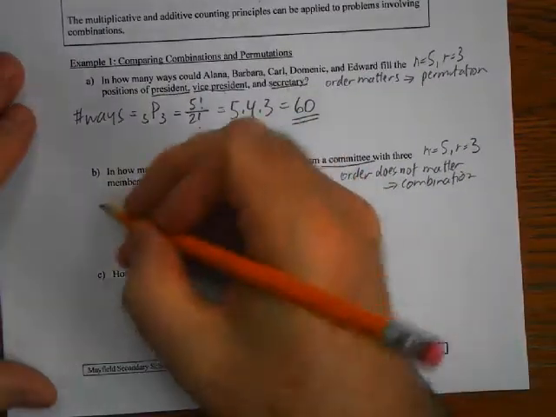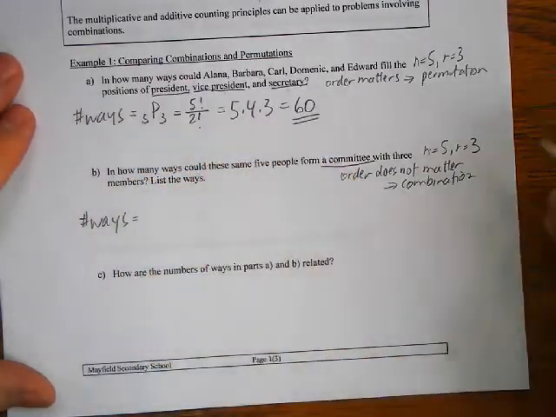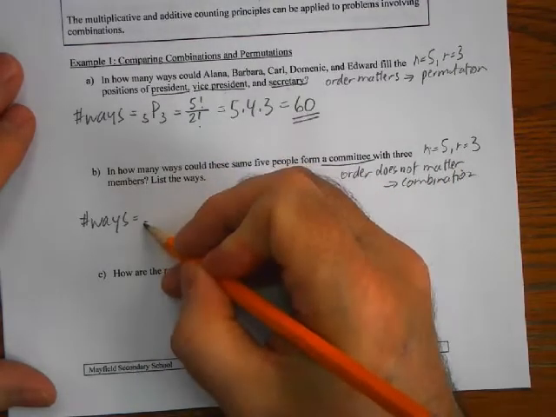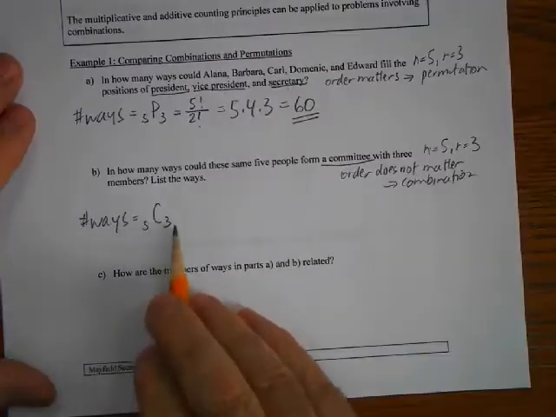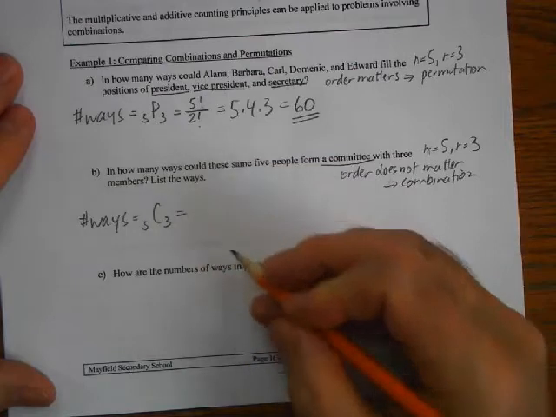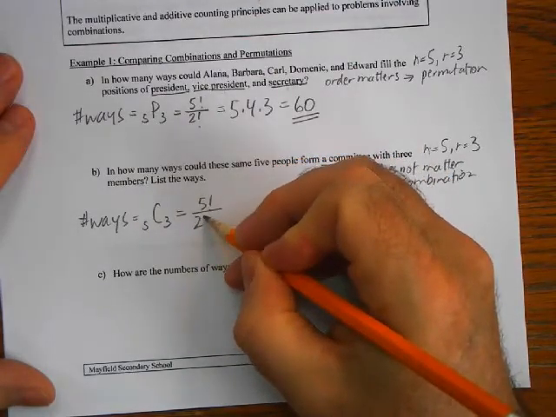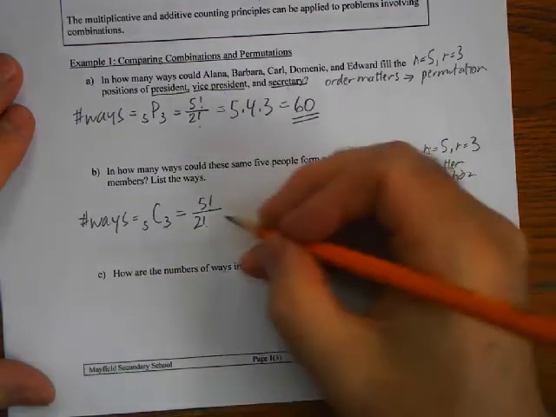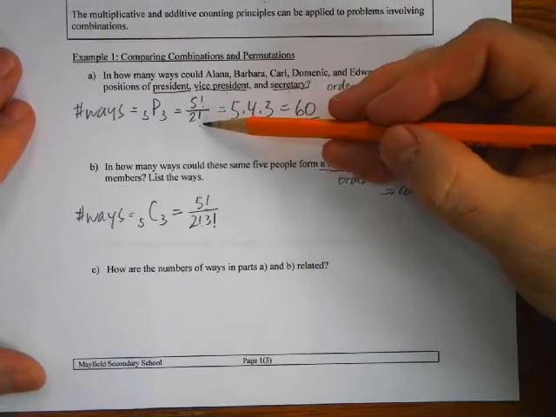Okay, so the number of ways we can select the committee is a combination with n equals 5, r equals 3, so this time it's 5 choose 3, combination of 3 from 5. The formula is a little different: it's 5 factorial over 2 factorial, but we also have the r factorial. So you can see the difference in the formulas.